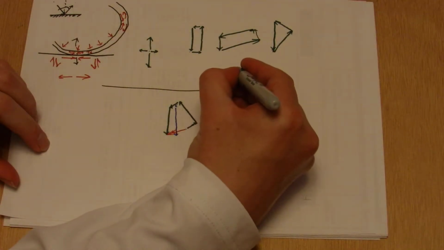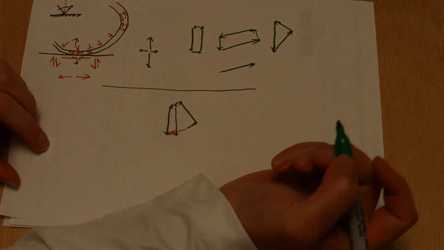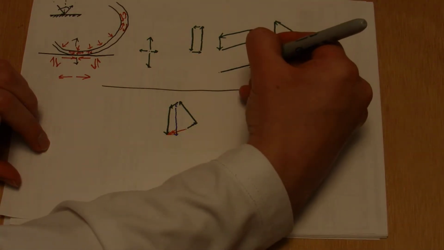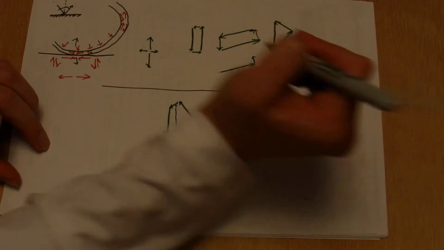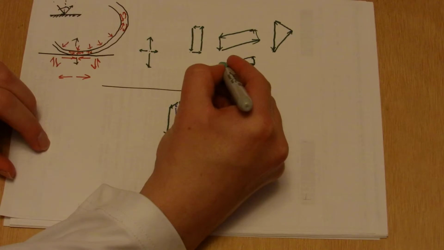For a start, his engines have less thrust because there's less air for them. The air is less dense, so he's getting less lift, and he's getting less drag.